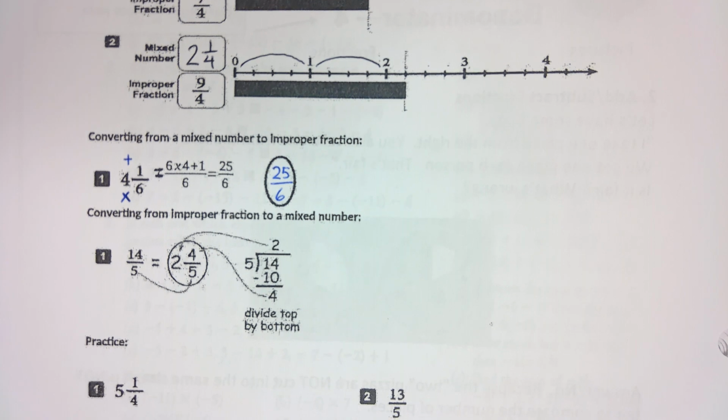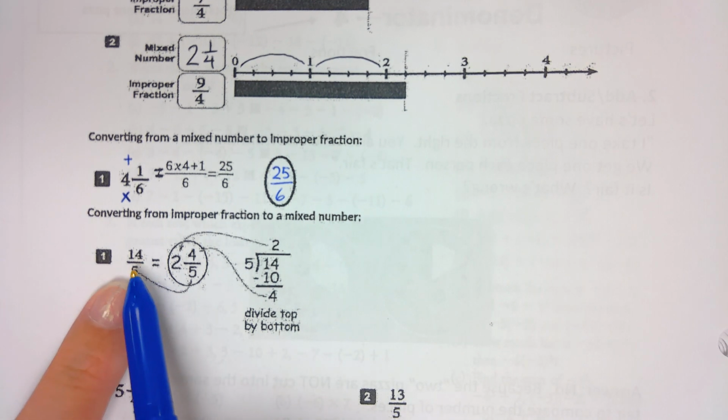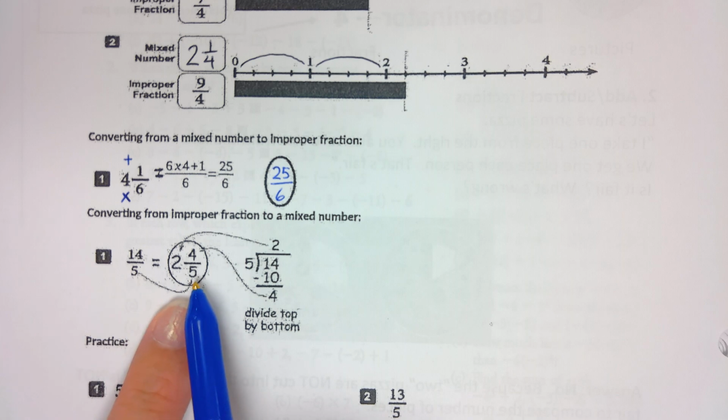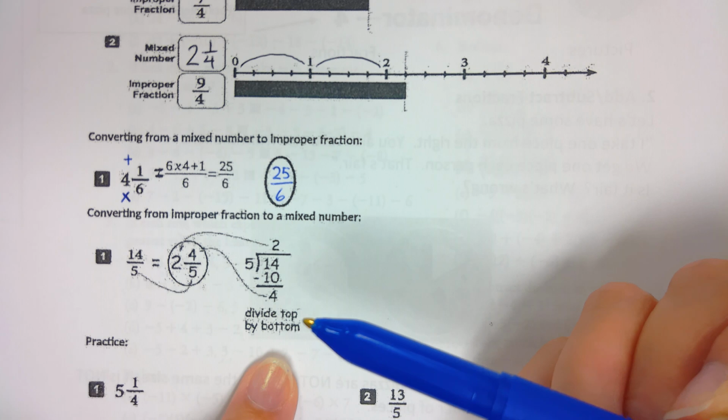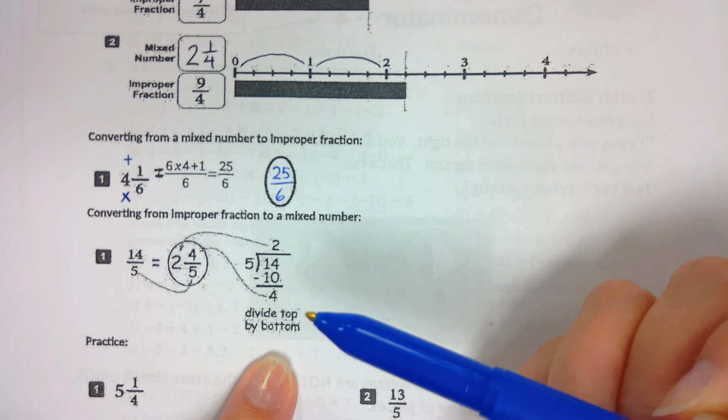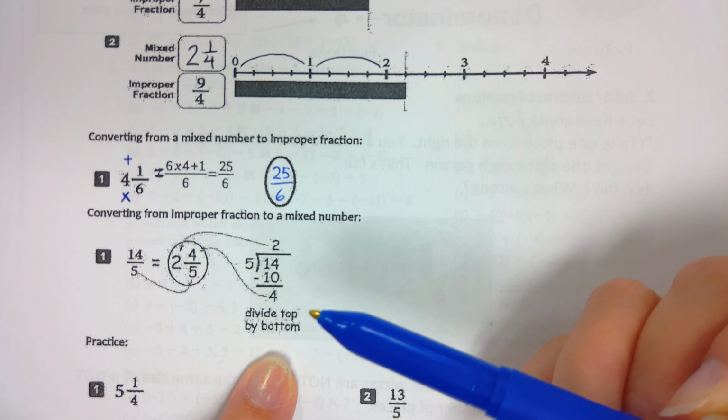Okay. On the other hand, if you want to go from an improper fraction to a mixed number, you have to do long division. Do you guys remember long division from grade 5, 6? Yeah, it's annoying.